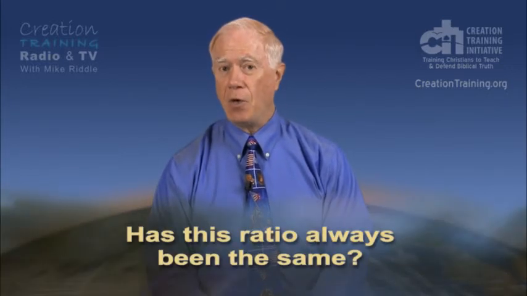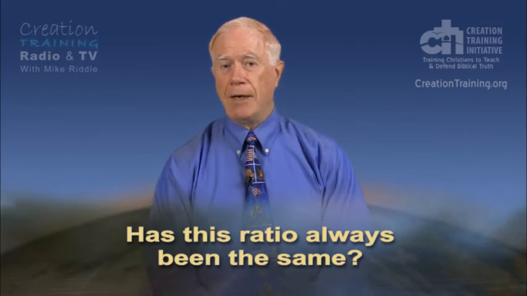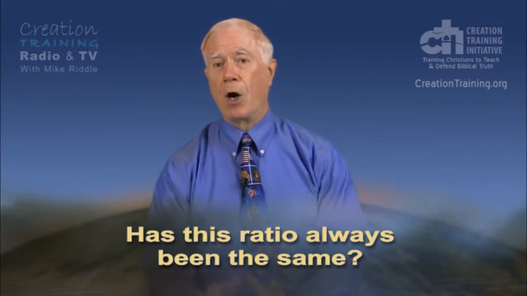Now, another key issue: has that ratio always been the same? See, if it's always been the same, then we have a marker. We know that the ratio has always been the same, and we see that 2 half-lives expired. We can trust that the change rate has always been the same. So has the ratio always been the same, or are there things out there that can change the production of carbon-14 in the atmosphere? Now, since no one was there to measure the amount of carbon-14 in the creature when it died, this is the assumption.